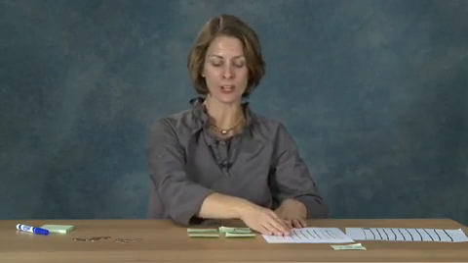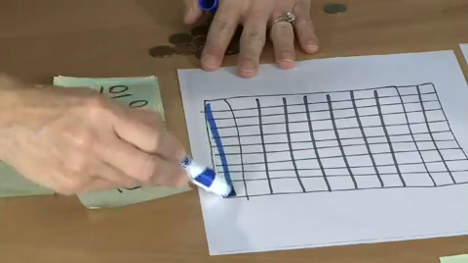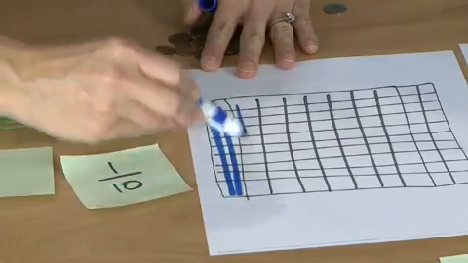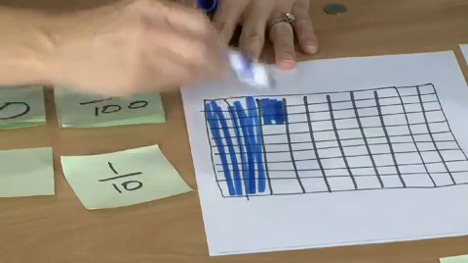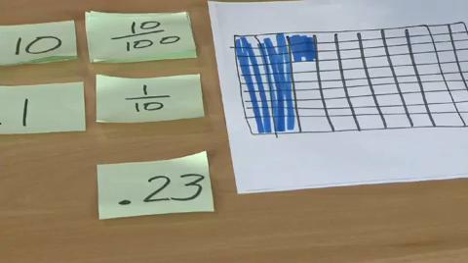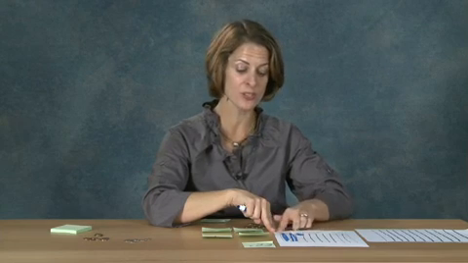But if we didn't want to use money, we could just use a marker to do the same activity. Let's take a marker and color in 23/100ths. 1/10, 2/10, and 3/100ths. 23/100ths is now illustrated on our 10 by 10 grid. Did you know that 23/100ths is the same as 2/10ths and 3/100ths?